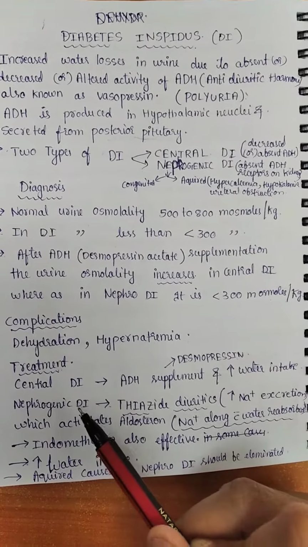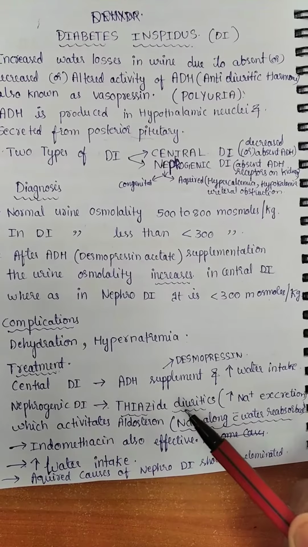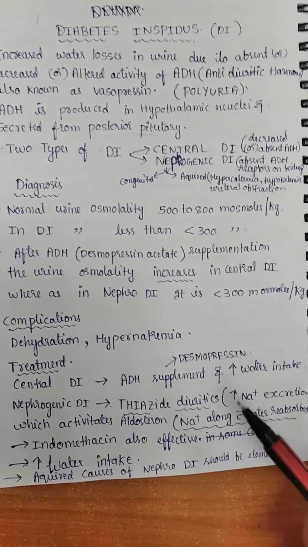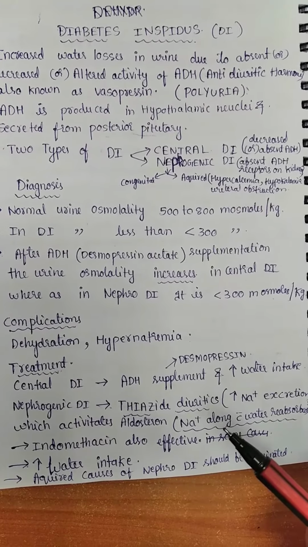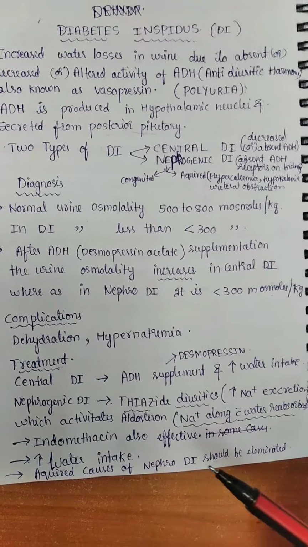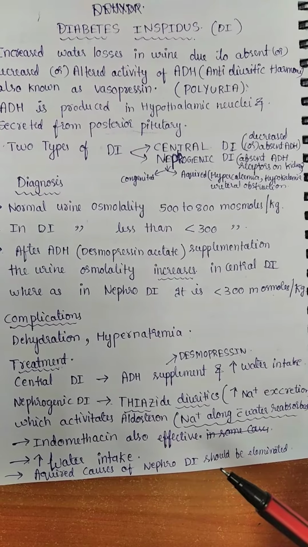On the treatment of nephrogenic diabetes insipidus: thiazide diuretics. You might be confused. Already water and fluid are lost more in the urine. If you give diuretics, there will be more loss of water in the urine. But why are thiazide diuretics used? Because these will increase the sodium excretion from the tubules, which activates aldosterone.